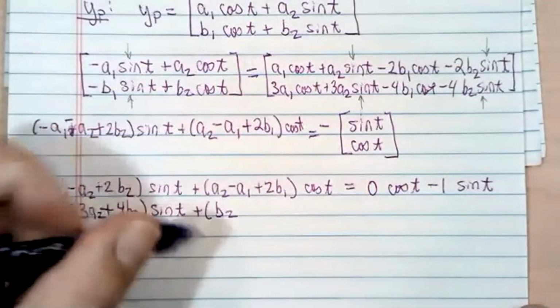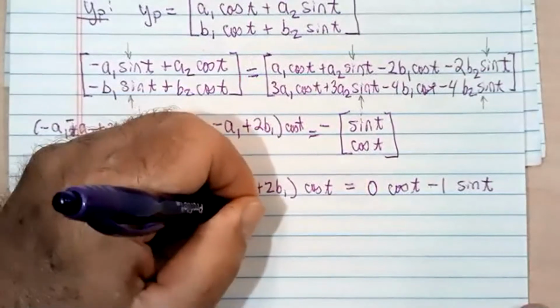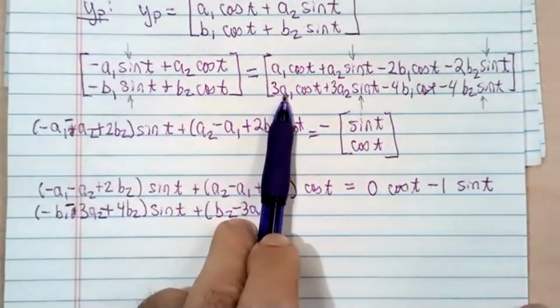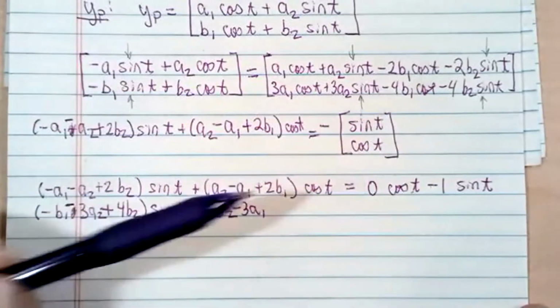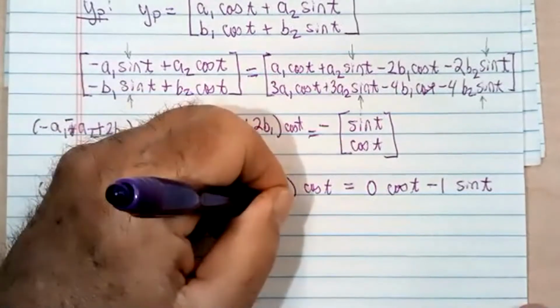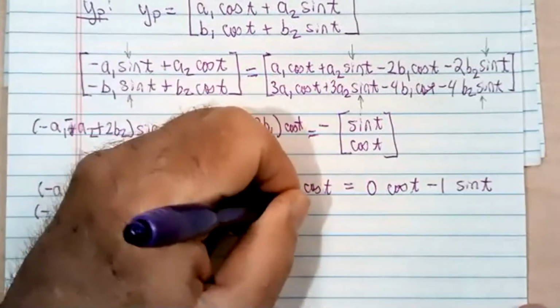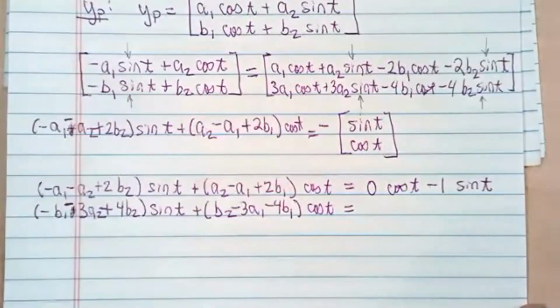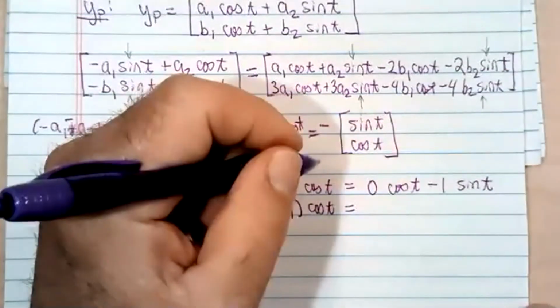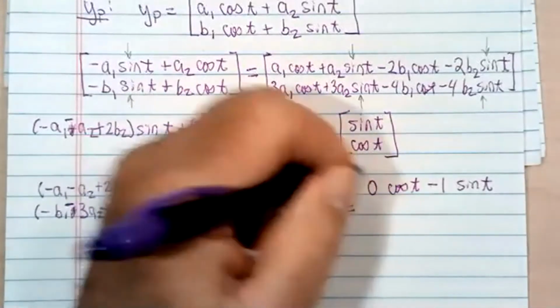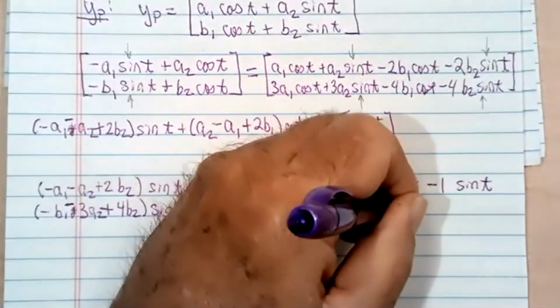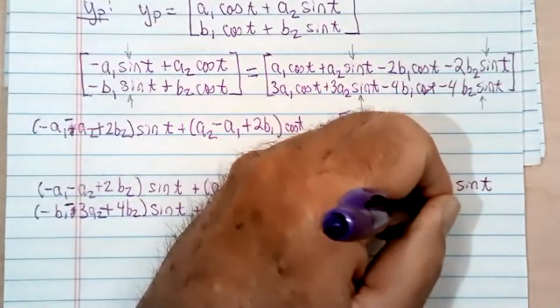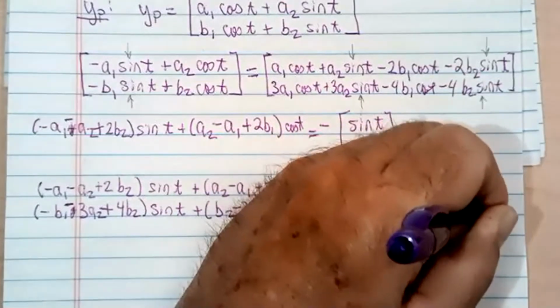Okay, minus 3a1 minus 4b1, and that's equal to minus 1 times cosine t plus 0 times sine of t.